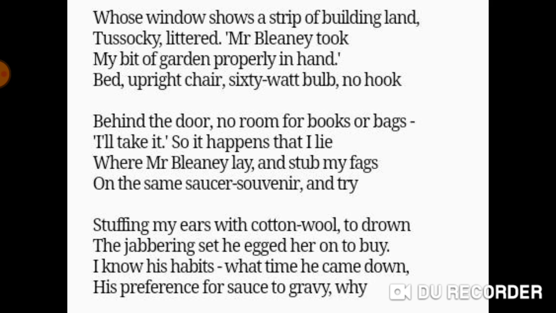Bed, upright chair, 60 watt bulb. Students, the explanation of this line is that actually, in this line, it is exposed that few things are present in the room of Mr. Bleaney. What are those things? Those things are a bed, an upright chair, and a 60 watt bulb. This is the explanation. Now we move to stanza number 3.